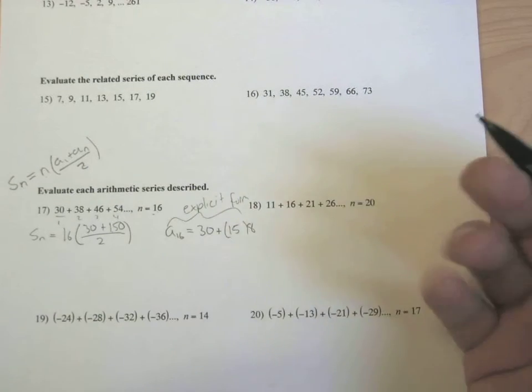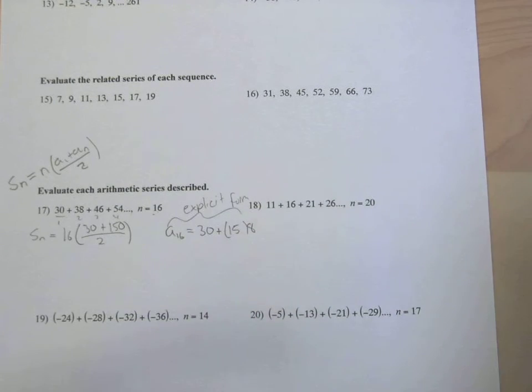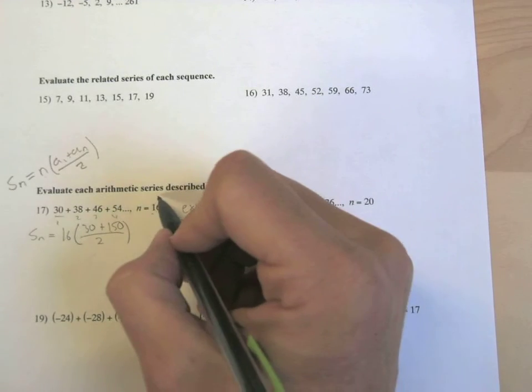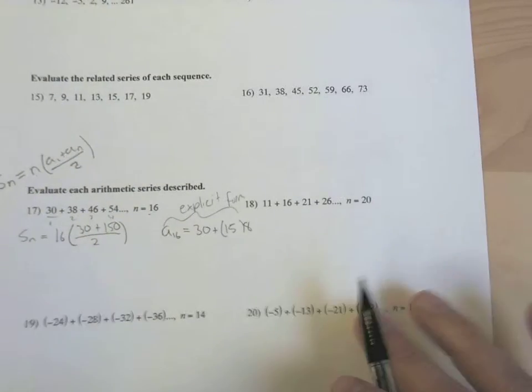Okay, so I just got the last term, but I don't want the last term. I want the sum of all the terms. I don't want to know that the last number is 150. I want to know what's 30 plus 38 plus 46 plus 54, all the way up to 150.